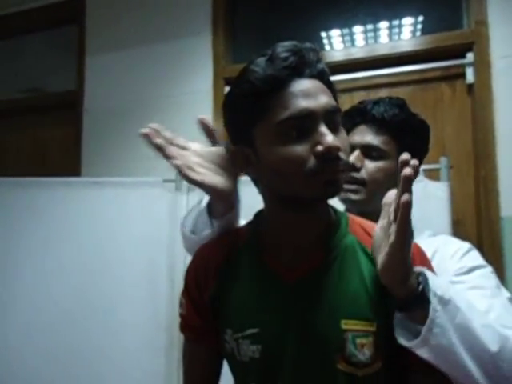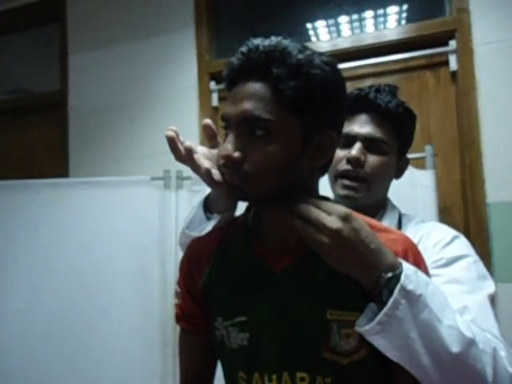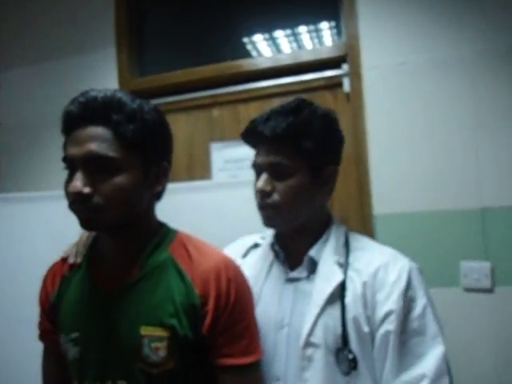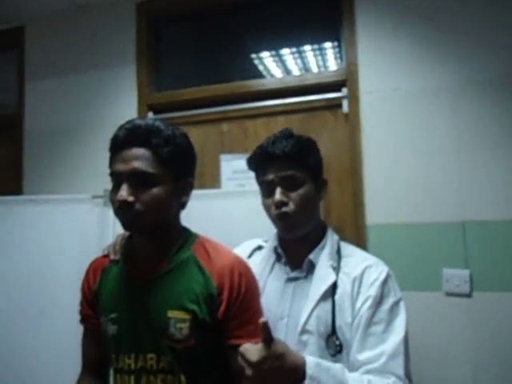Very good. So we have to move the mass. We have to move the mass. Okay. So those are the most common things that we see. Next we'll see cervical lymph nodes, and we'll also do some special tests such as examination of the carotid pulse to look for Berry's sign.